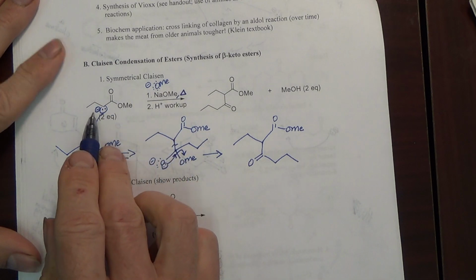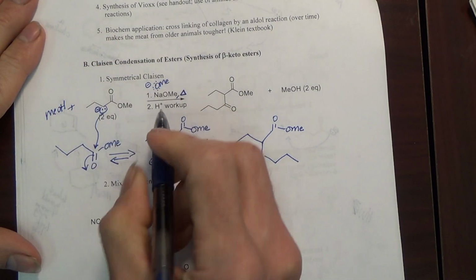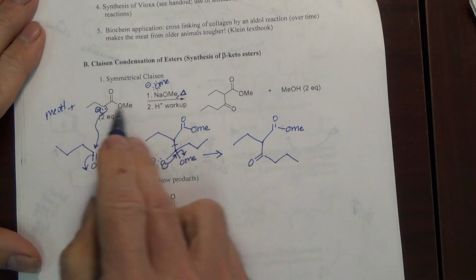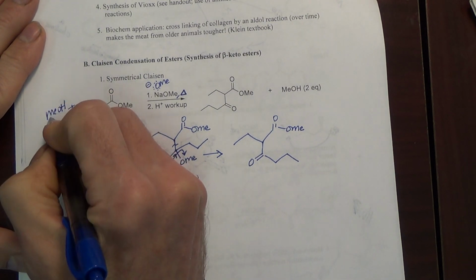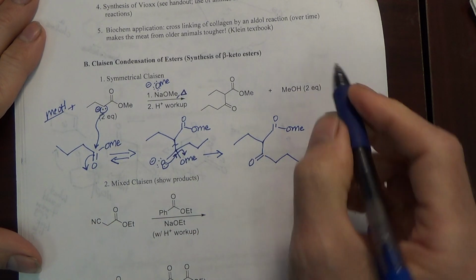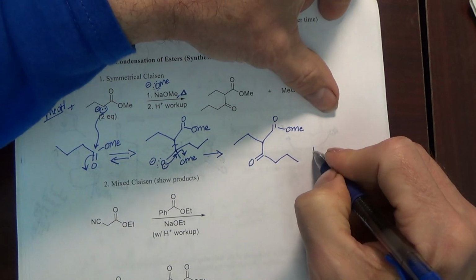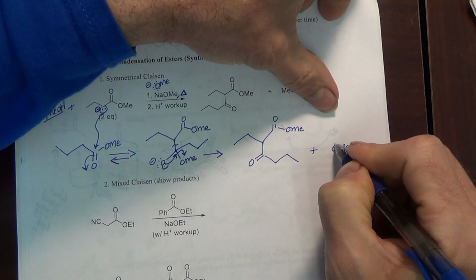By the way, back over here, we formed that plus methanol after the methoxide took the H. I'm not showing that mechanistic step. There's one equivalent of methanol. I told you we'll make two. We get this product plus methoxide.